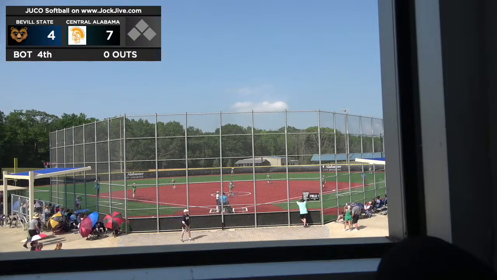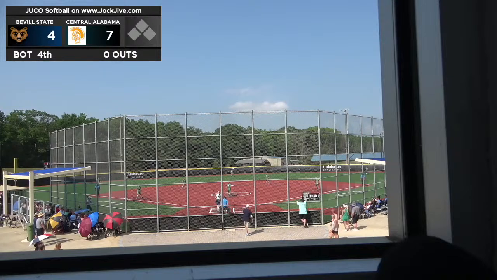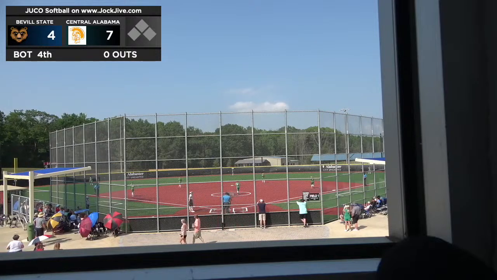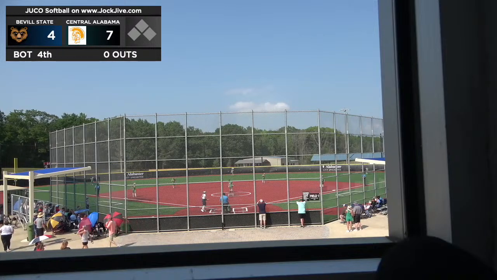Hit a deep shot to center field. Darby was on to score the 6th and 7th run for these Trojans.